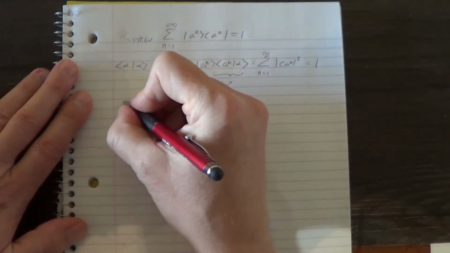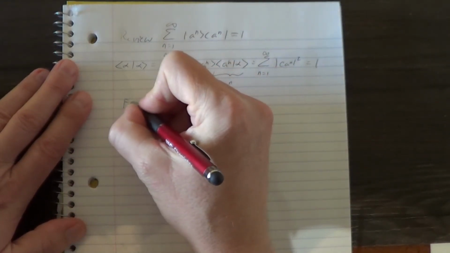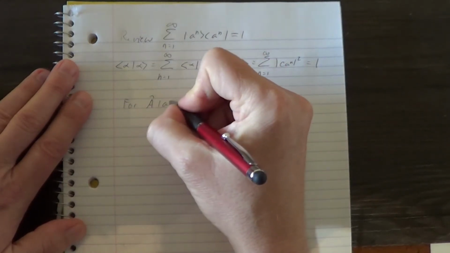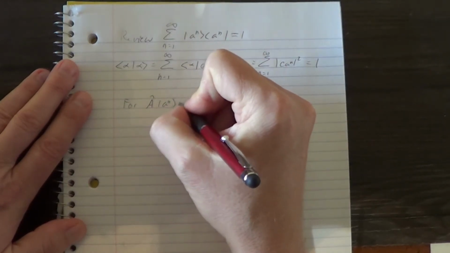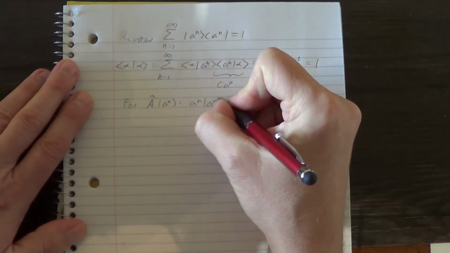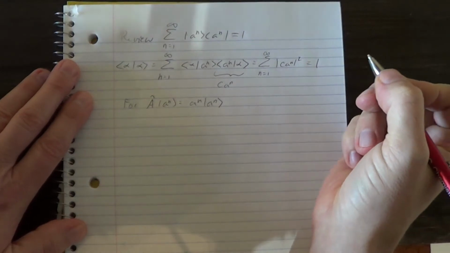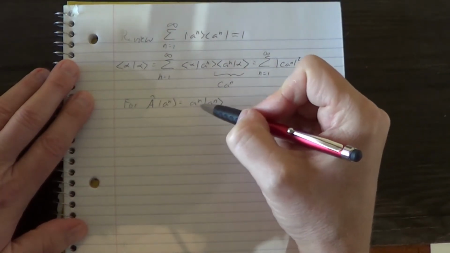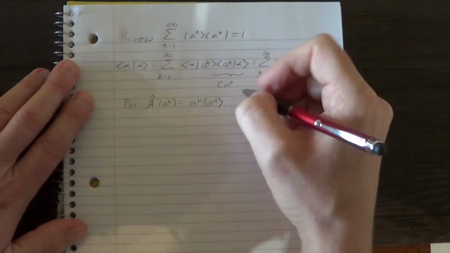The last thing I want to cover is an operator acting on its own eigenstate. You better get an eigenvalue times the state coming back. This is the standard eigenvalue equation. And of course, if the A operator is Hermitian, then this number is real.